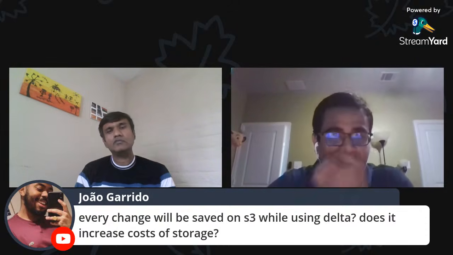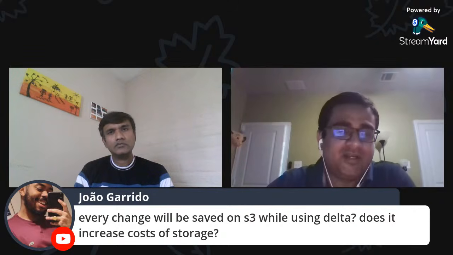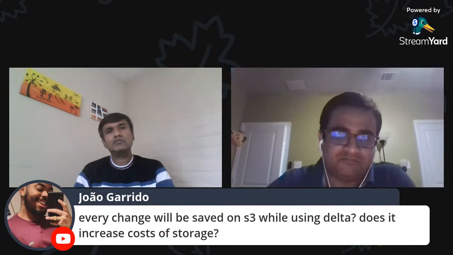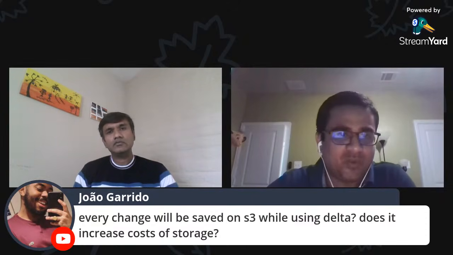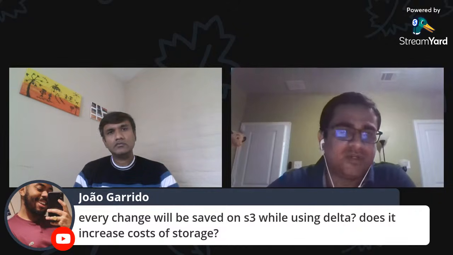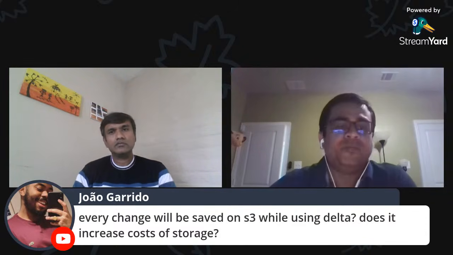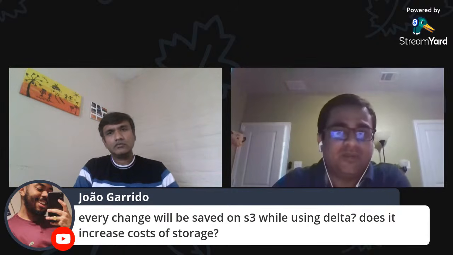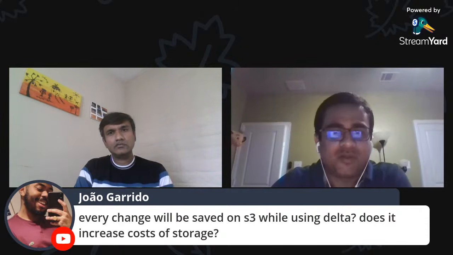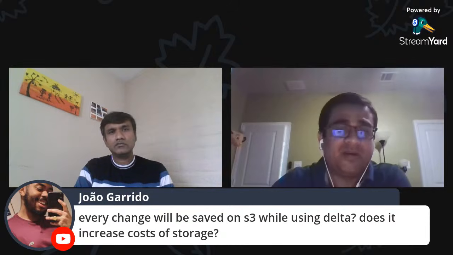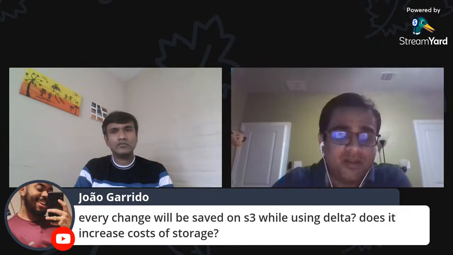But storage costs are really cheap nowadays, and if you do intelligent tiering, let's say on AWS, you can easily move your data from your standard tiers into infrequent access, or into other very cheap storage. So even if you have data in multiple versions, the storage cost will not go up that much, but it is definitely going to go up.